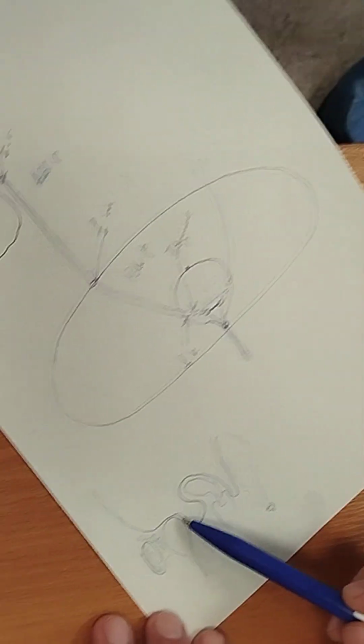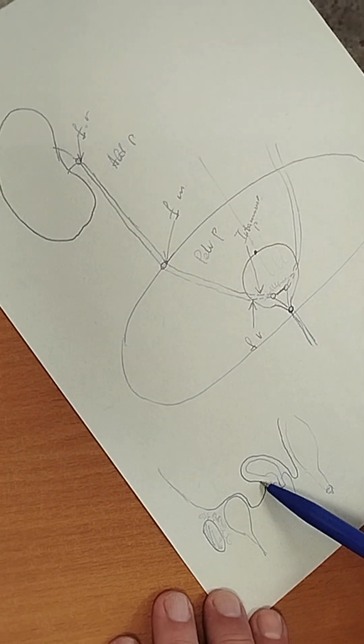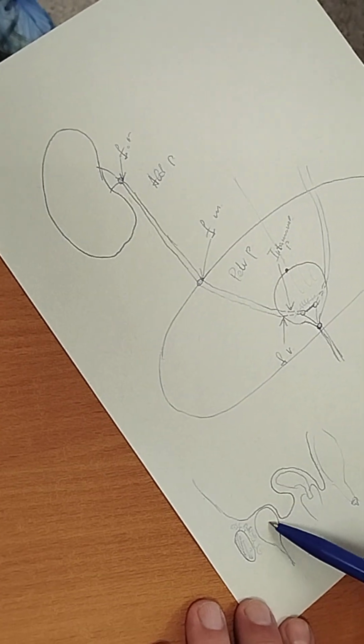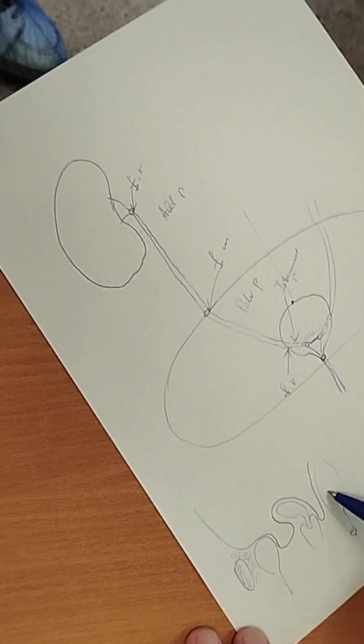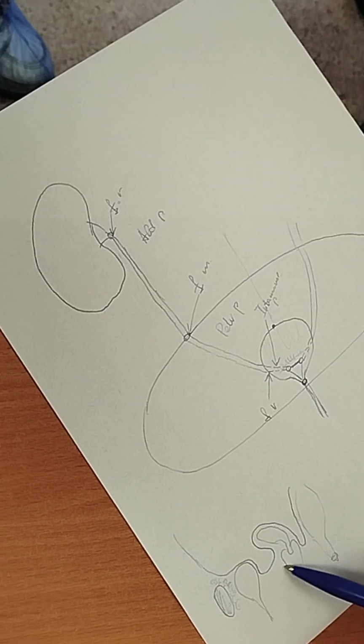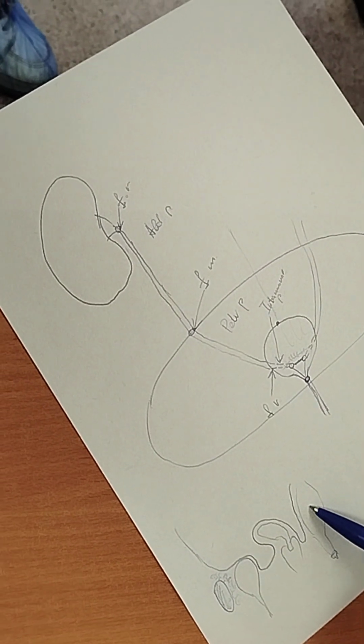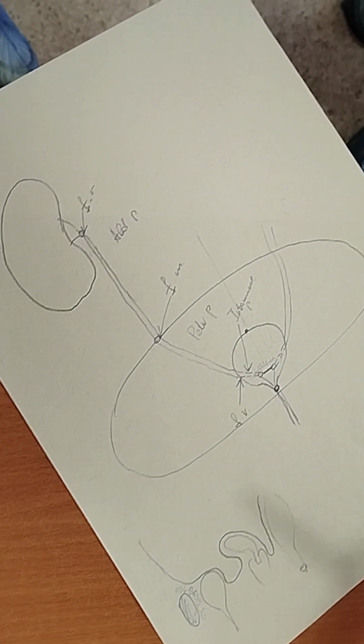And between the urinary bladder and uterus, we have excavatio vesicouterina, and between the rectum and urinary bladder in male, we have excavatio rectovesicalis.